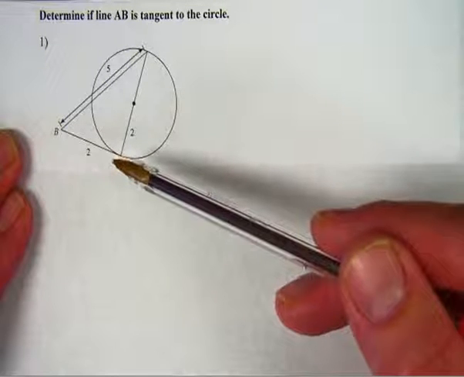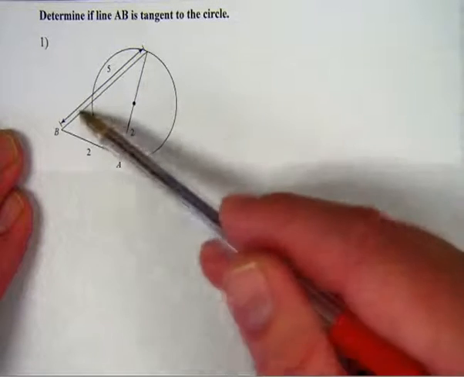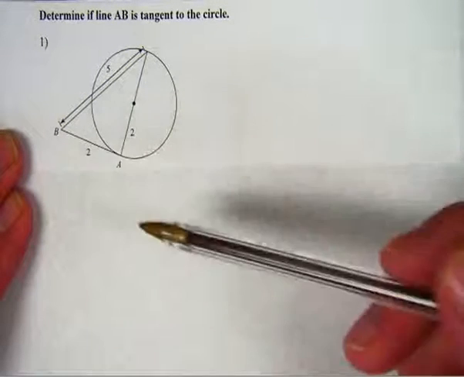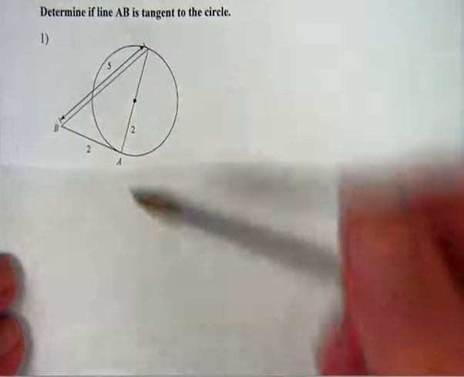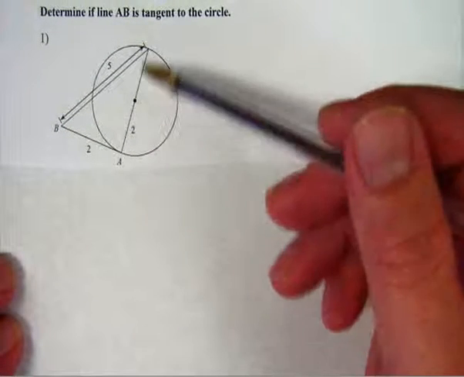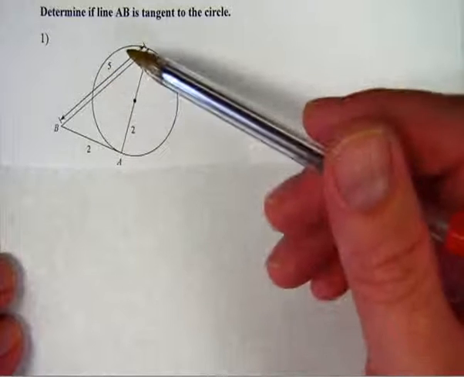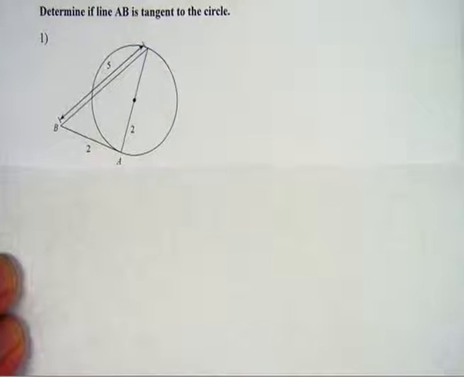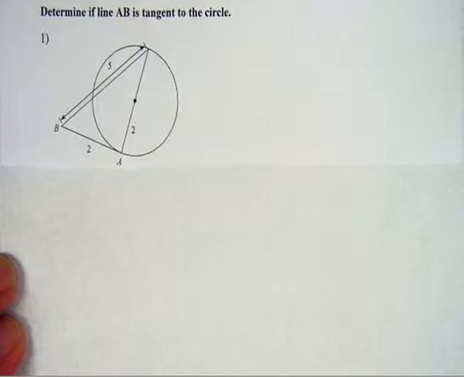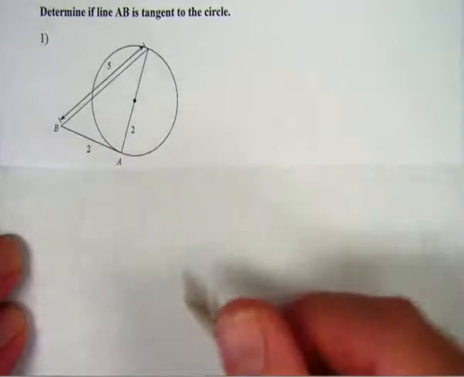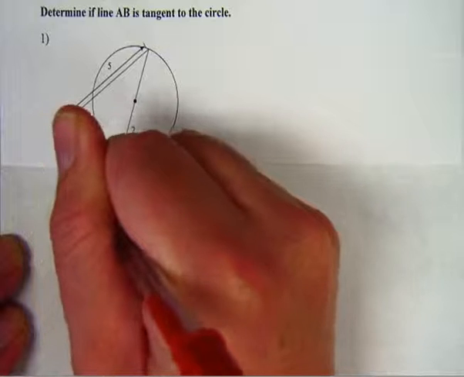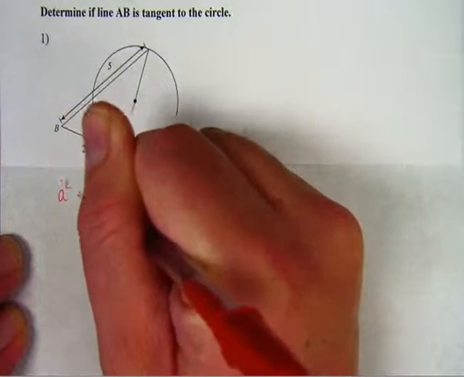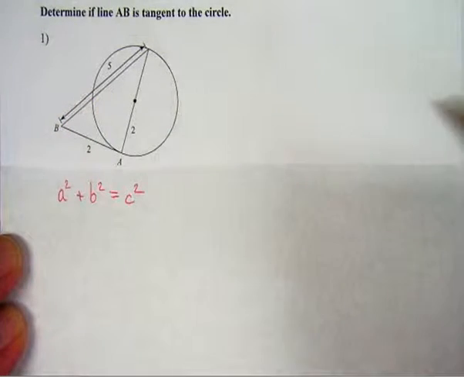And if they meet at a right angle, that means this triangle is a right triangle, and the Pythagorean theorem should hold true. That's one good way to test for right triangles. If the Pythagorean theorem holds true, then you have yourself a right triangle. If it comes out to be not true, then you're not going to have a right triangle. So let's test out the Pythagorean theorem on this. A squared plus b squared equals c squared.